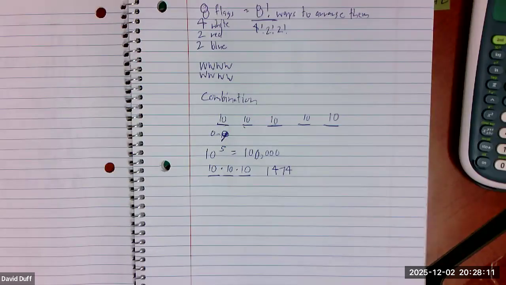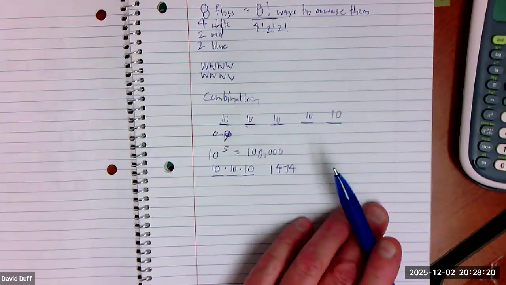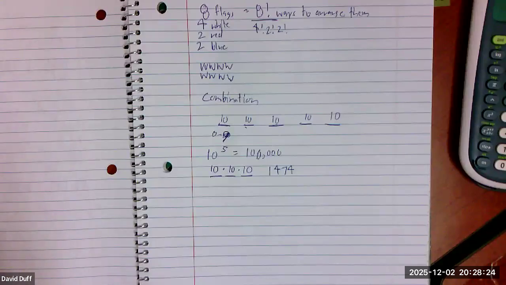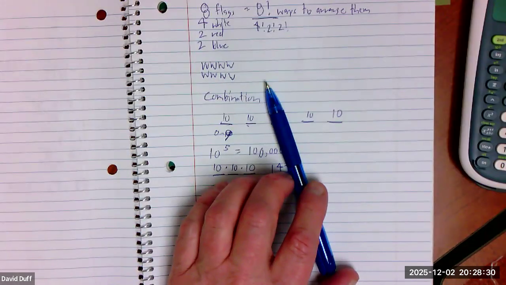Are we not in order? Yeah, that makes sense. It's tricky. But once you get it, it's glorious. It's actually worth spending some time learning. 6 choose 0. How many different ways can you choose 0? One way.